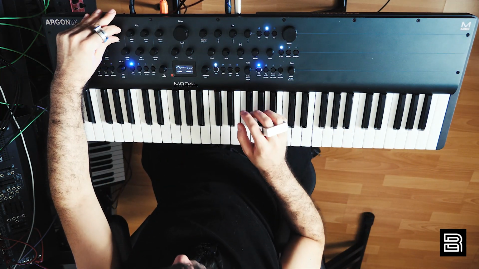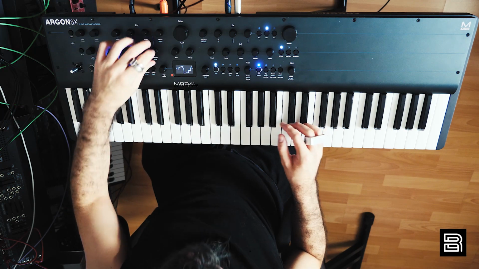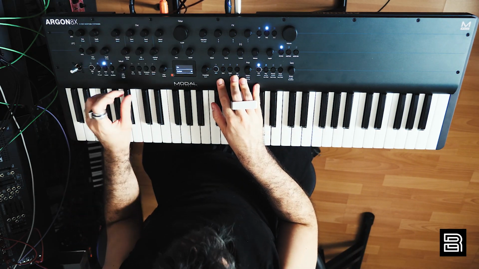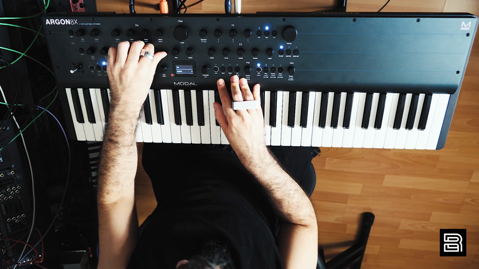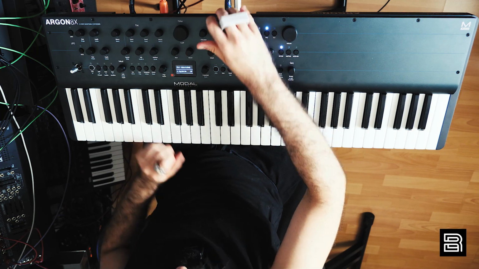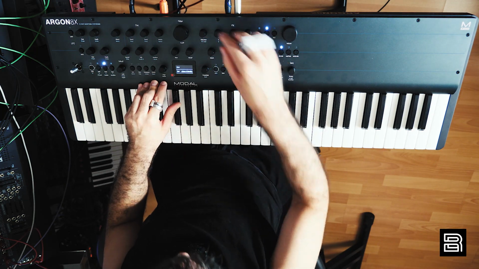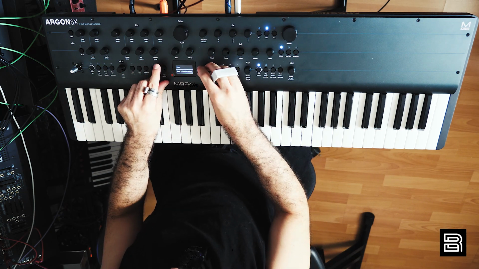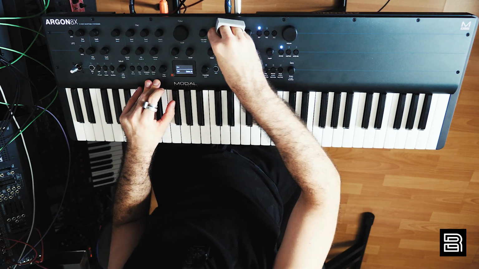Nice. Gotta change wavebanks. Change the type. Rectify. With the soft drive.